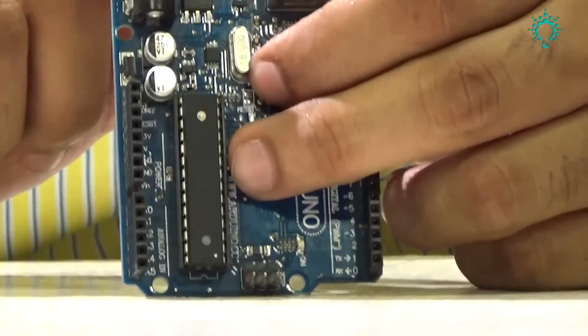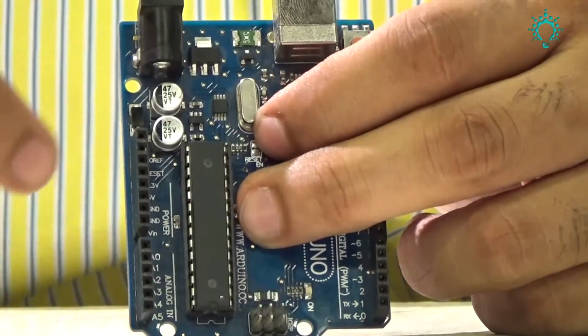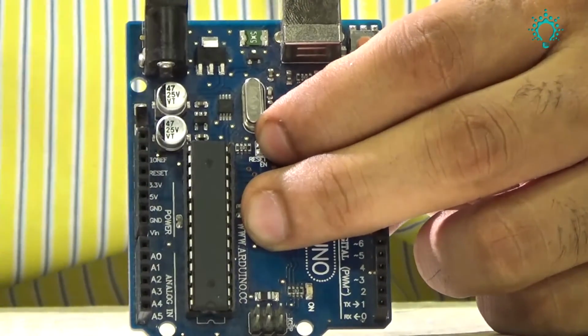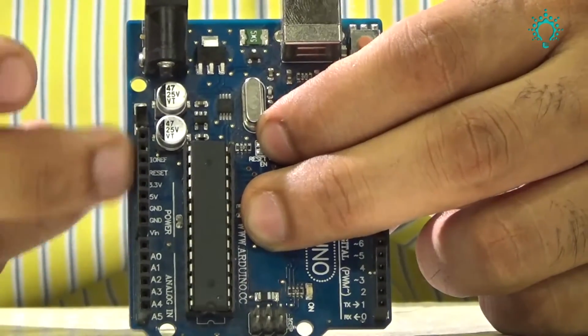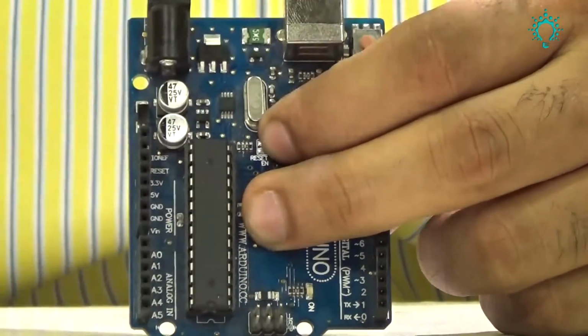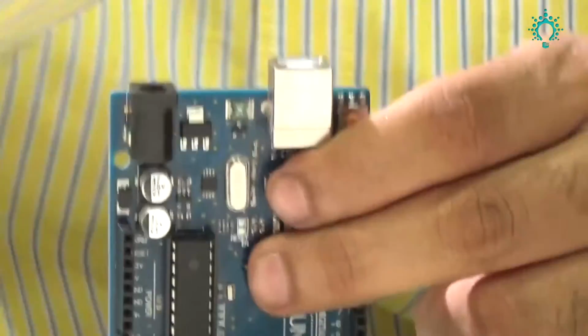But when you buy an Arduino, everything is done here. You just connect it through wires to the sensors and it is ready to work, because the board itself has the power supply circuitry, and it also has a port through which we can connect it to the PC. So this board simplifies the hardware structure.